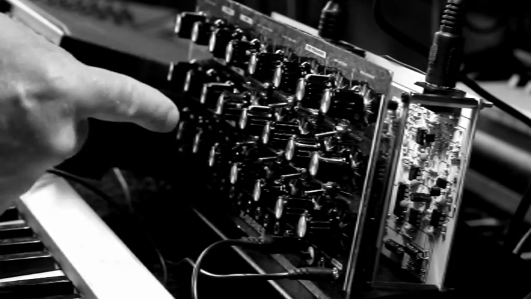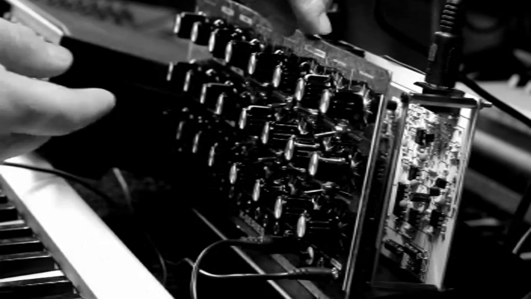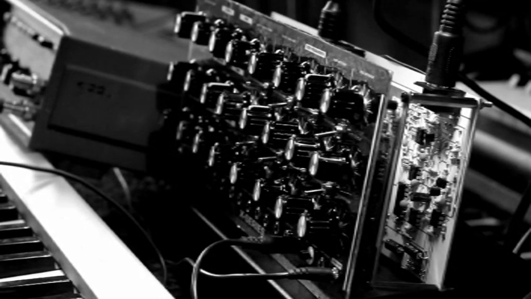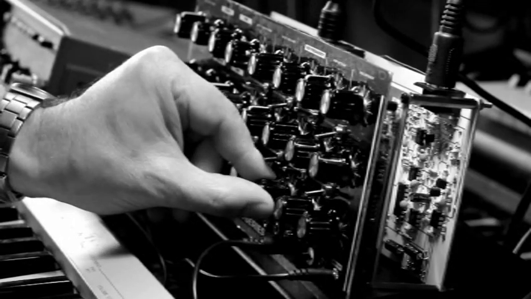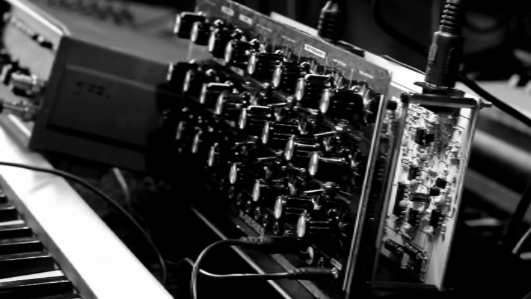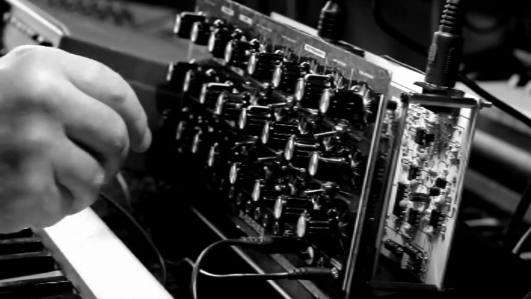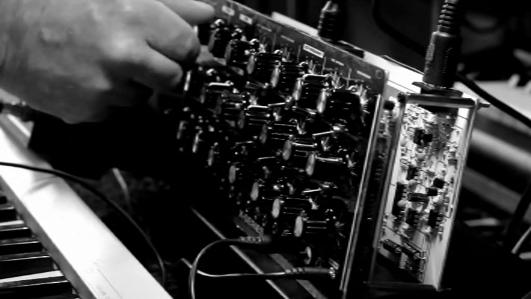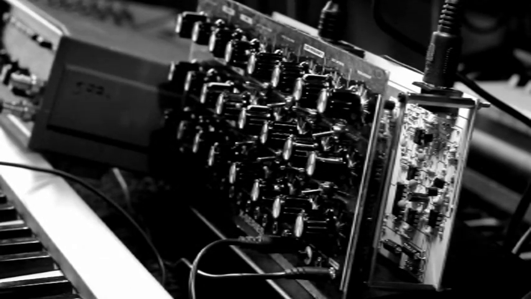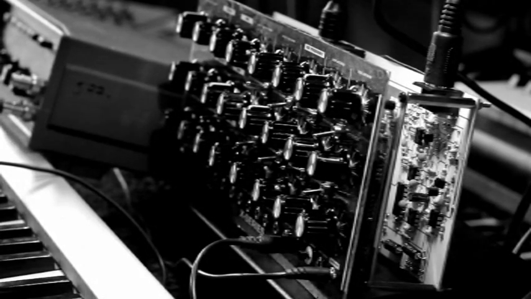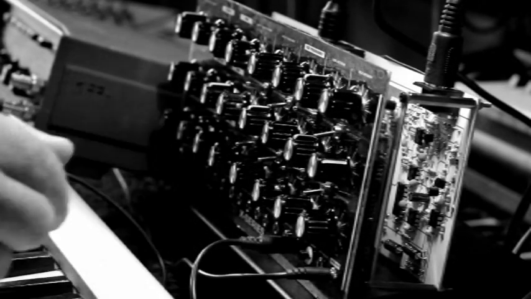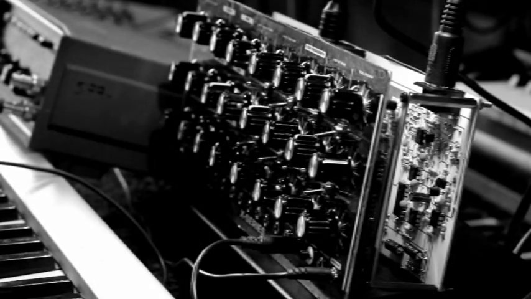So what I'm going to do now is flick this switch up, which is the envelope sweep for oscillator 2. Let's see what it does. We take that from the EG. Quite dramatic, quite a nice sound that.